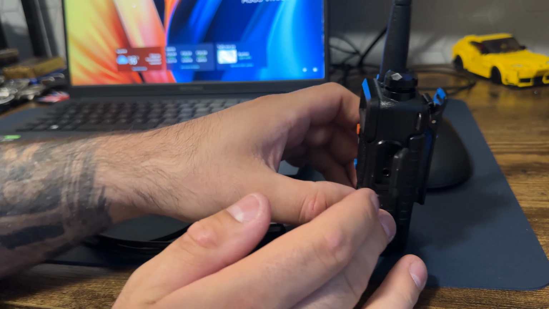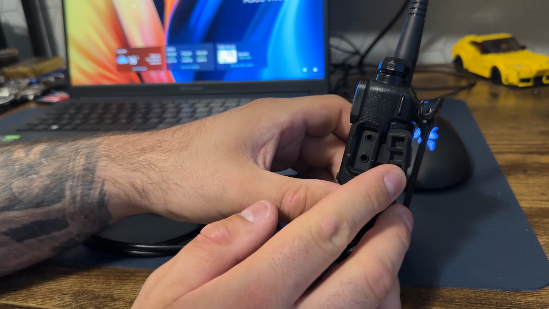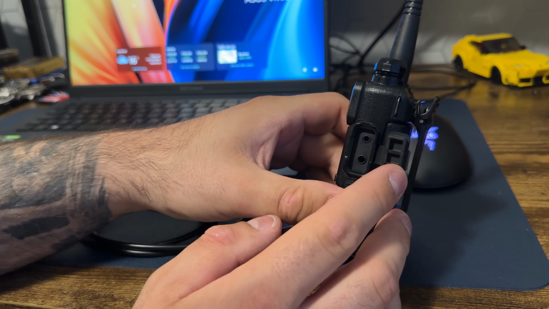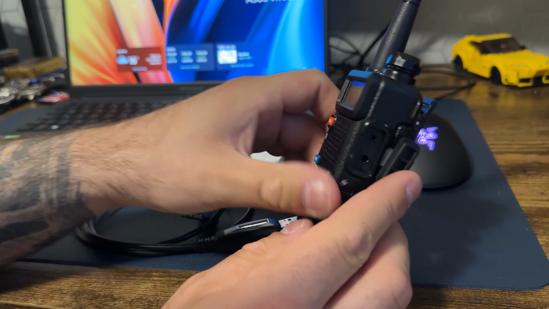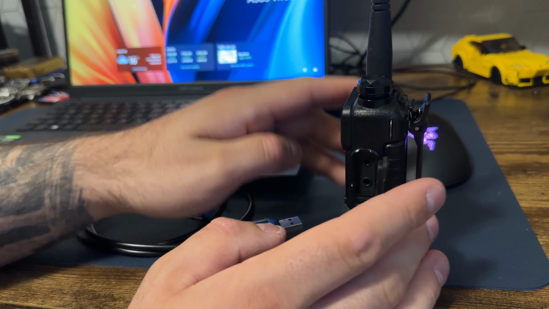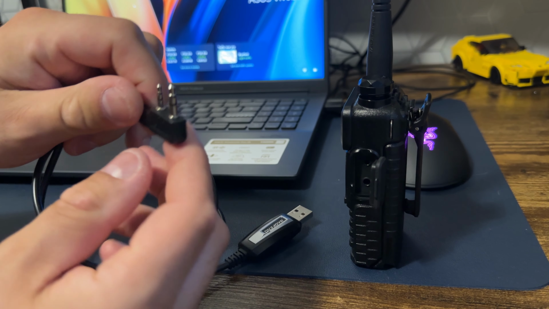The last thing I want to look at is the audio and speaker jack. This can be used if you purchase a little microphone, so you can use that to talk instead of having to use the speaker. Or what most people use it for is programming the radio.